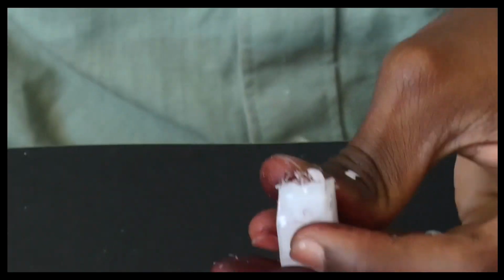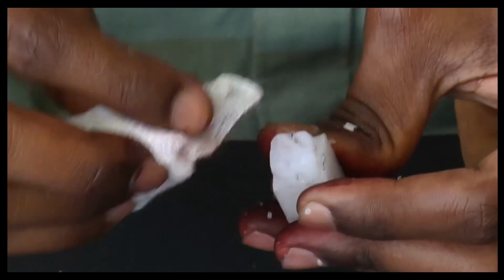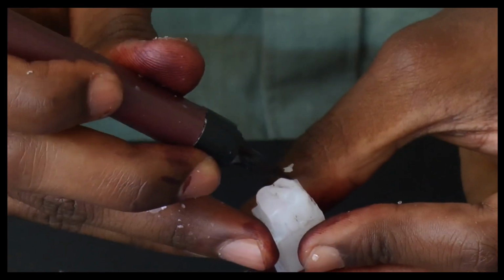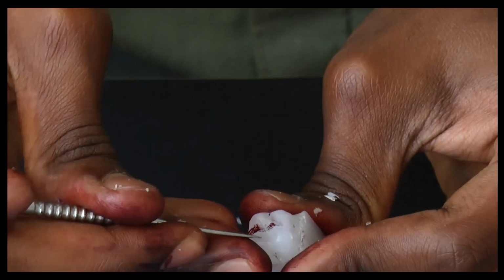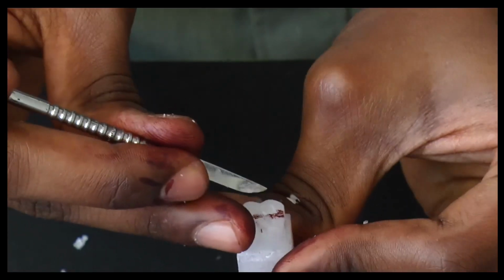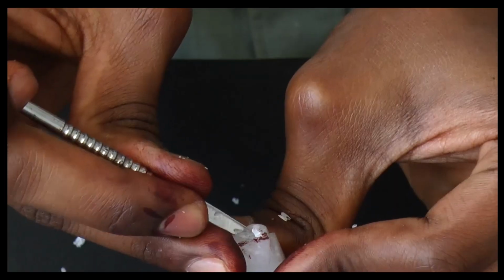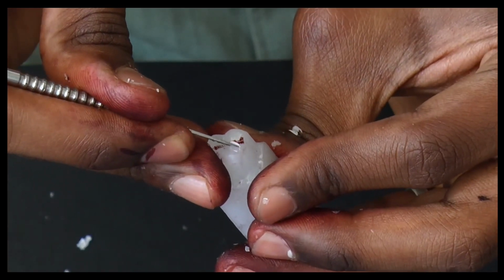So we need to bring differentiation. We need to bring a boundary for all the cusps. That's why we are giving the grooves now. This is the center line. I'm going to take my carver from the top of the cusp to the line. This is how I'm bringing my carver from the top to the line, ensuring you build a triangular fossa along with your groove.